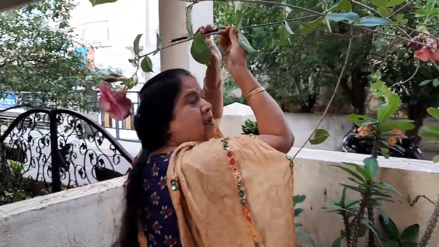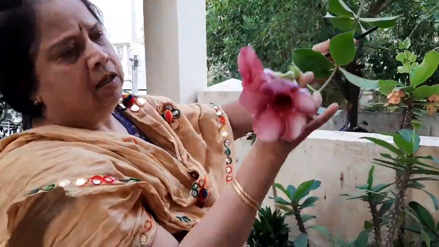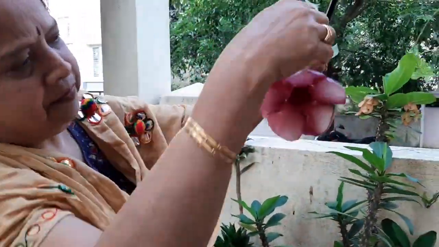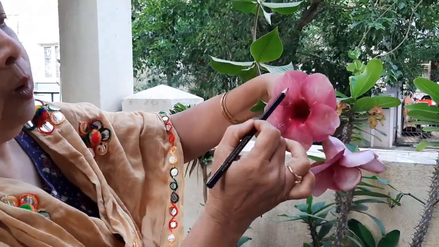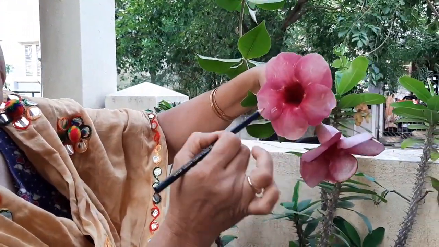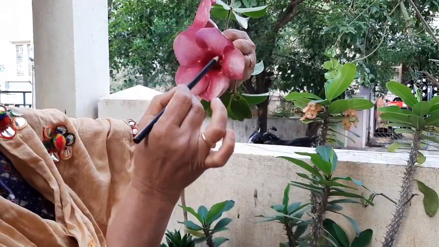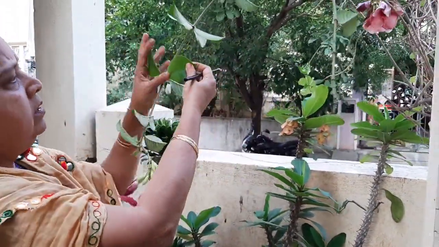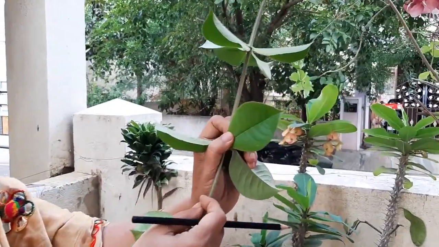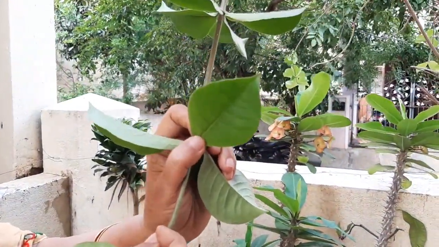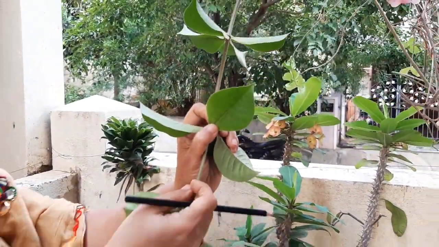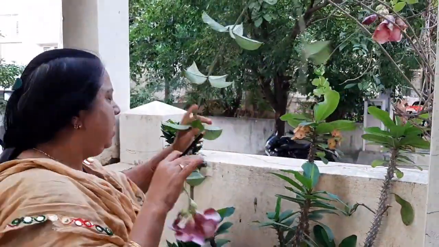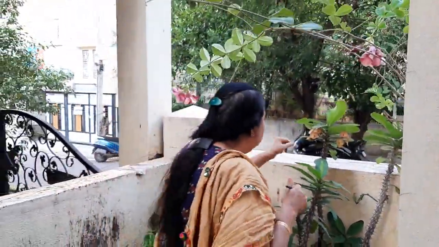So I can show you another example also here. Another lovely creeper. See, you can easily count 1, 2, 3, 4, 5. 1, 2, 3, 4, 5. So 5 petals, and you can see the venation. It is a reticulate venation. Yes or not? Isn't it? So there are umpteen number of ones like that.